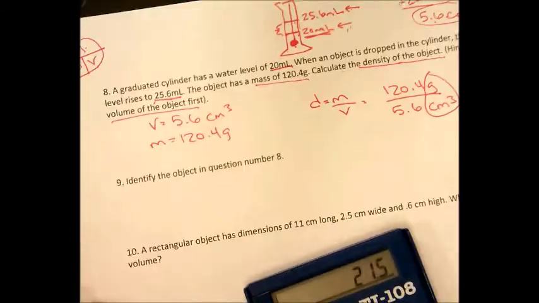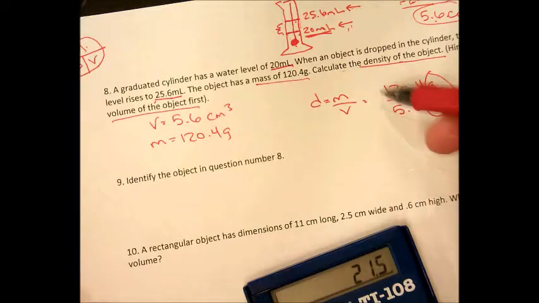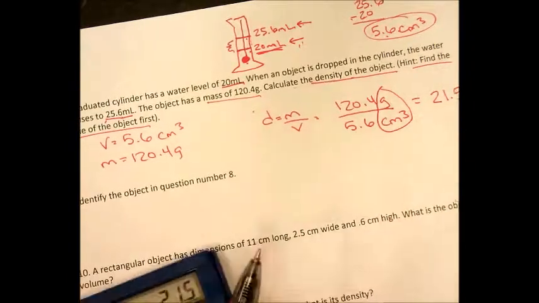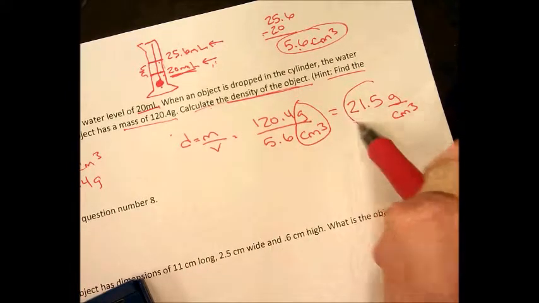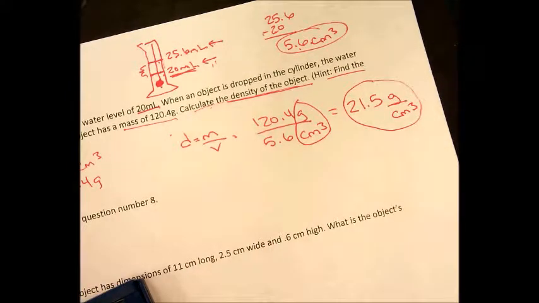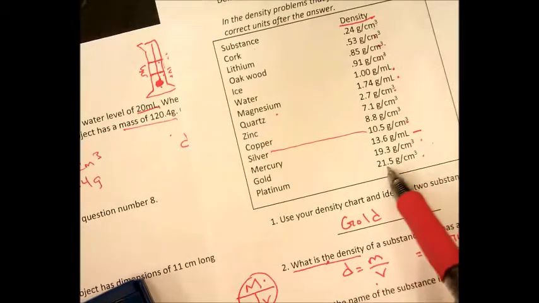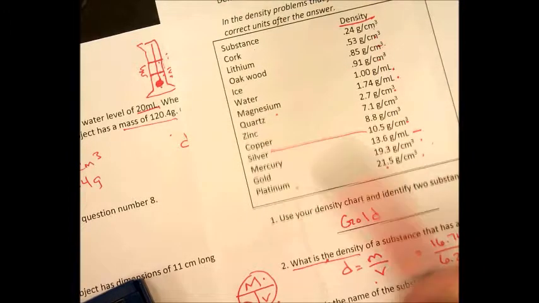And then number 9 says, what is that object? That's up here in number 8. Well, of all the numbers we're looking for density. And in this case, that was the answer we got. Calculate the density of the object. That's what we got right here, is the density of the object. So using our sheet over here, 21.5 grams per centimeter cubed, that's going to be platinum. So platinum would have been the answer to that one.